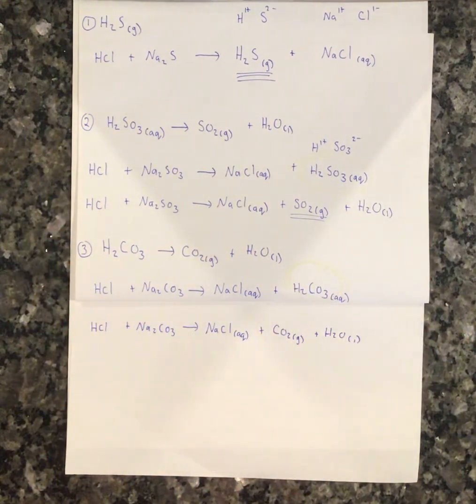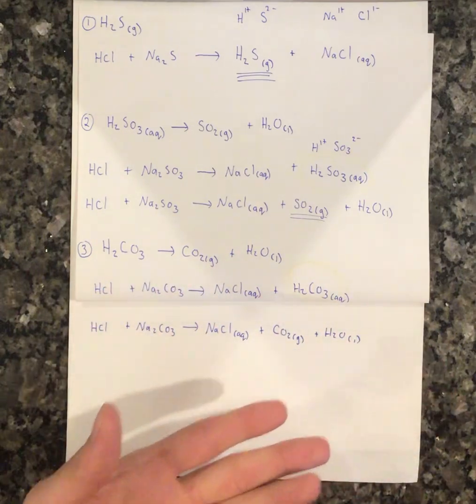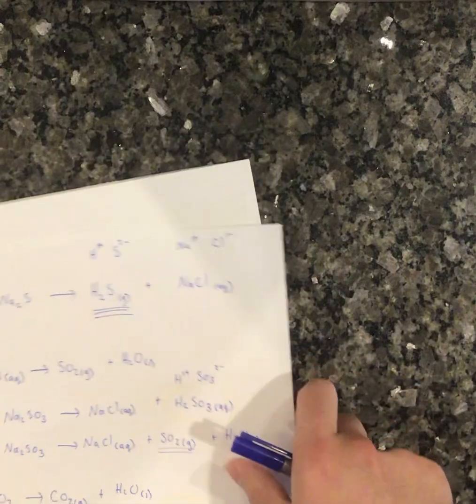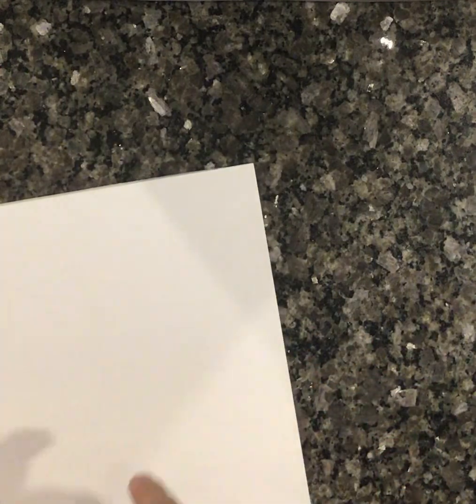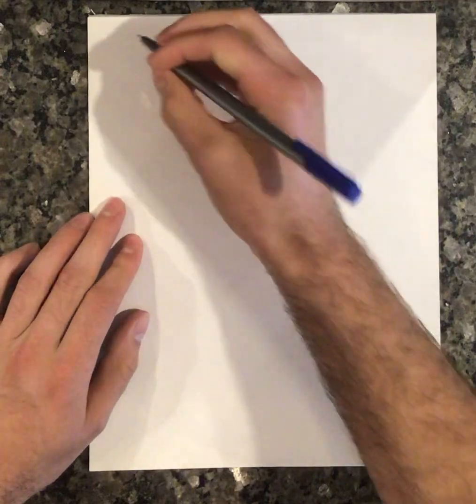Now once again, you need to make sure that you always have your states. You need to always make sure that you balance. But once again, we're just going through the mechanism so you can see it in action here. The last one that we're going to take a look at real quick for production of gas happens when we have this here. So the fourth one for our production of gas.